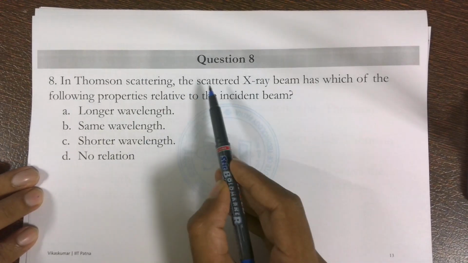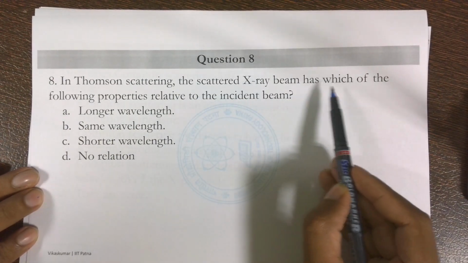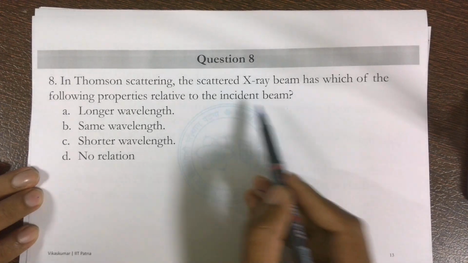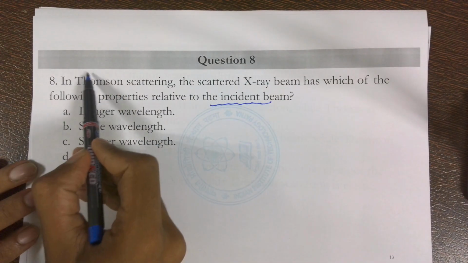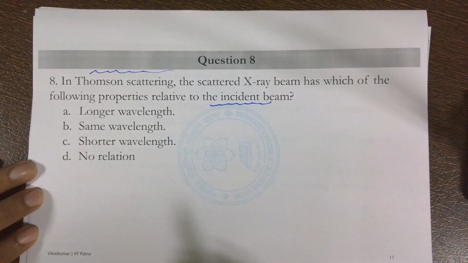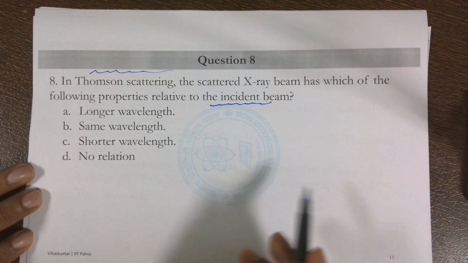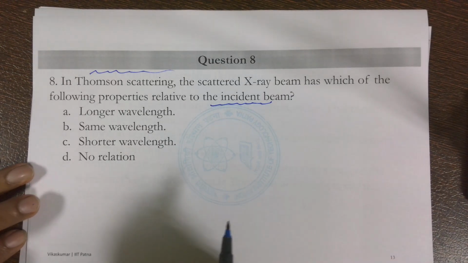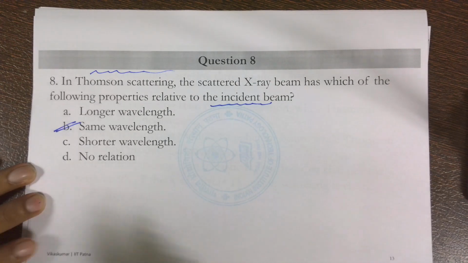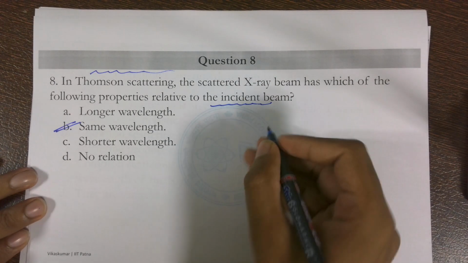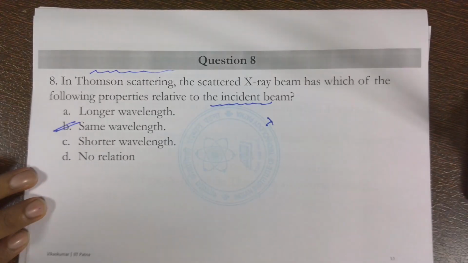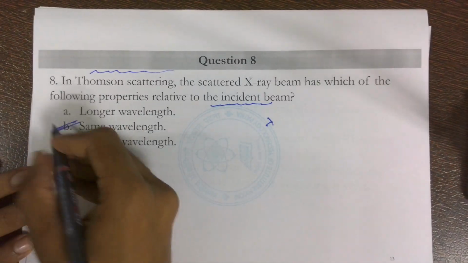Now here, in Thomson scattering, the scattered X-ray beam has which of the following properties related to the incident, incoming beam? Thomson scattering. What do you think? So now we are discussing the Thomson scattering. Giru is saying that option B is the right answer. That's very good because it's coherent, right? And the wavelength is not changing, energy is the same, right? So the right answer is option B.